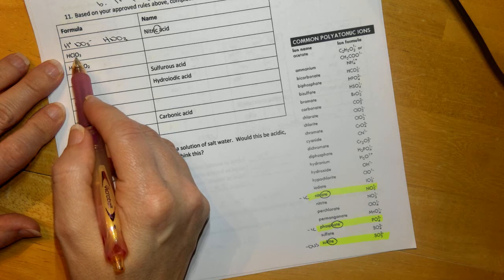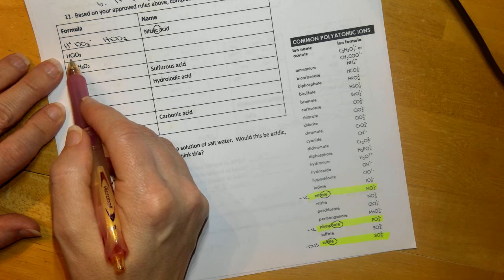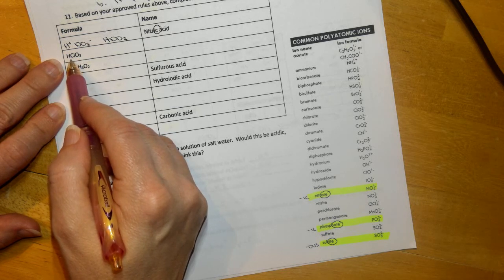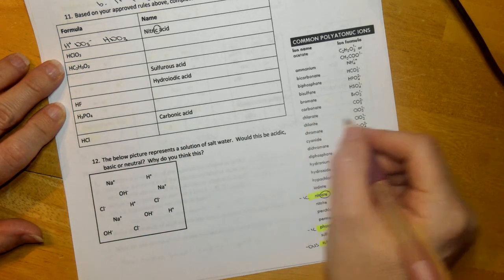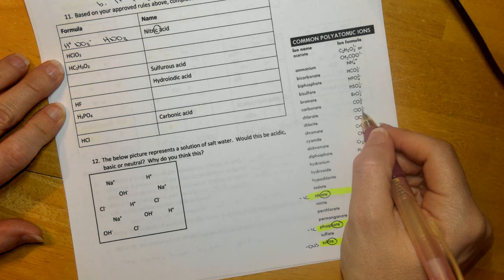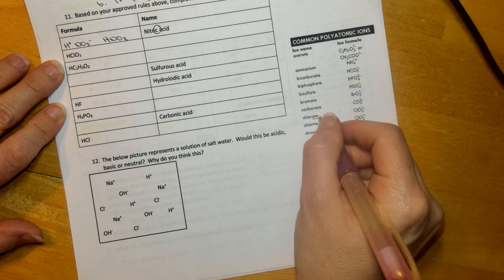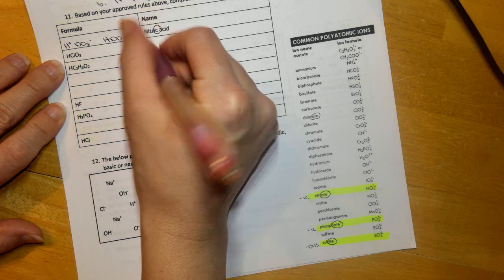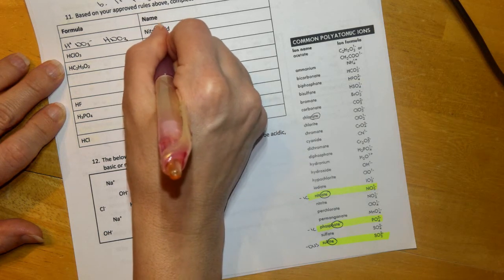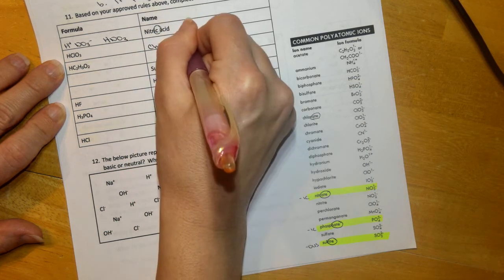When you're going from the formula to the name, look to see how many atoms it has. It has 3 atoms in there, so it's got a polyatomic ion, which means no hydro. So we look at ClO3. Here's ClO3 negative 1. It ends in ate, so that ending switches to ic. So this would be chloric acid.